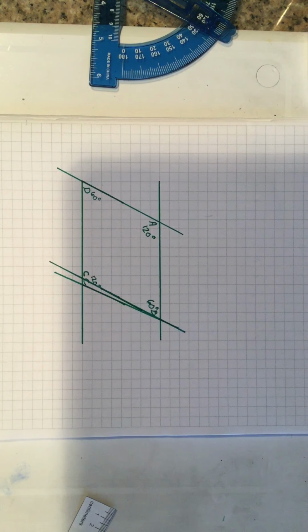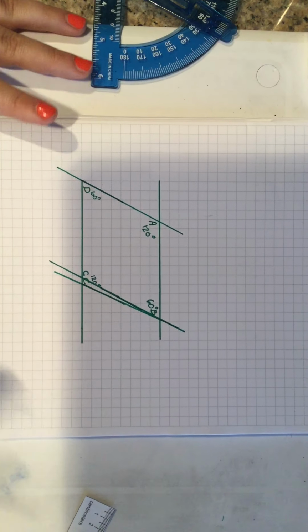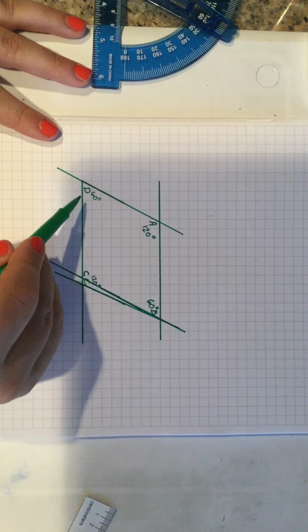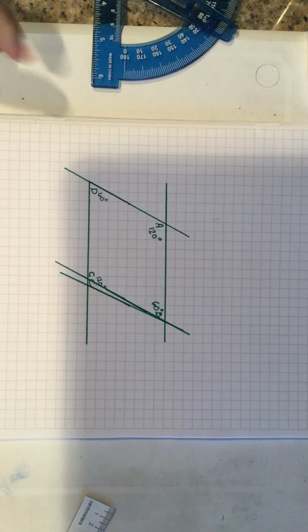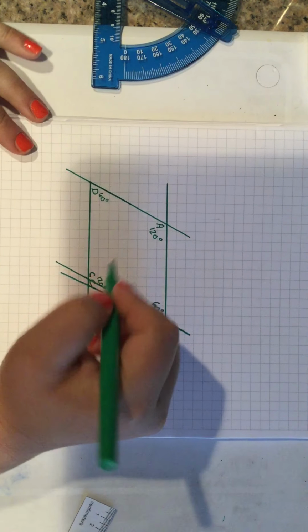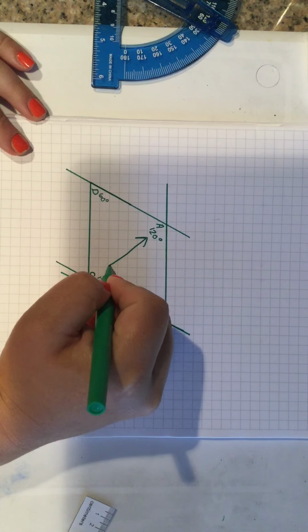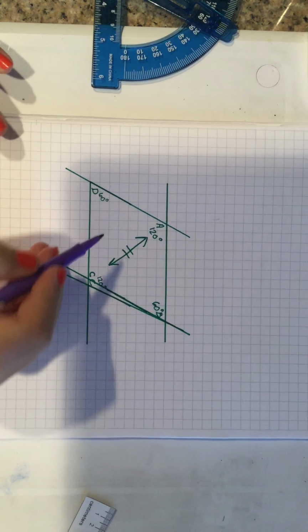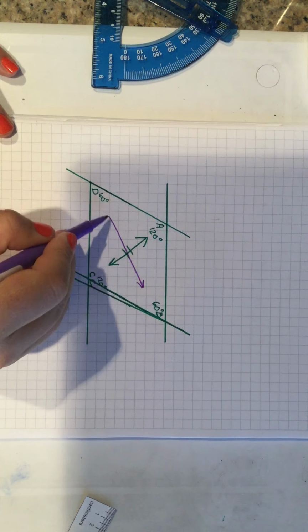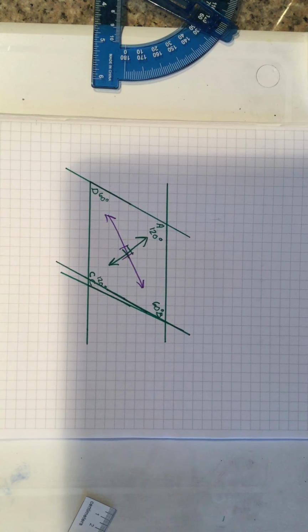So when you look at these angles, just look here. What do these measurements have in common? We have 120, 60, 120, 60. What do you notice? Yeah, right? The opposite angles are the same. Look here. They're the same. They're equal.